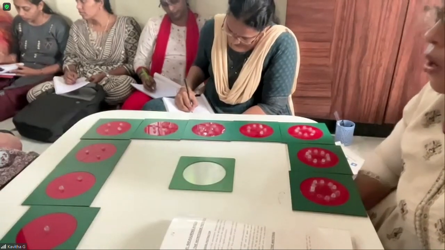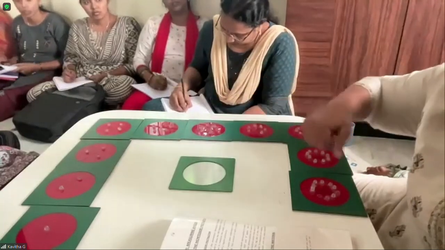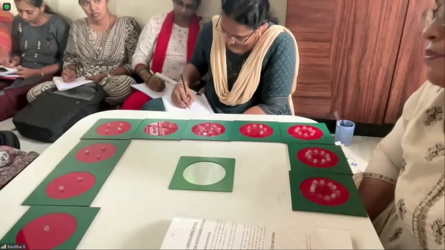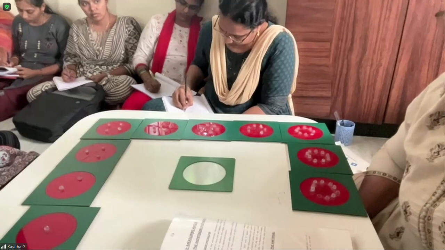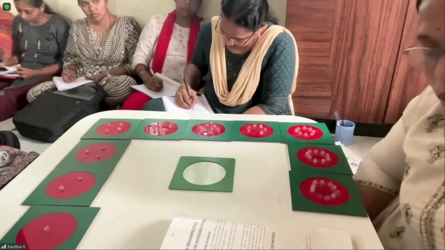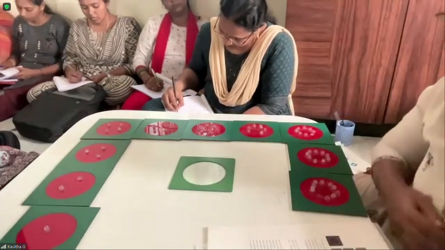And obviously they should know the names of the fraction pieces, right? In arithmetic, we'll be doing that. So this presentation comes after that.